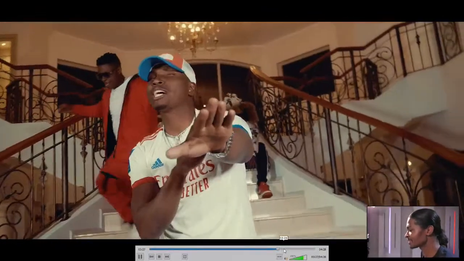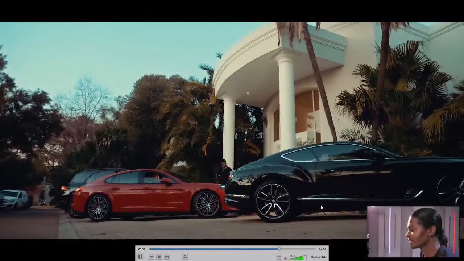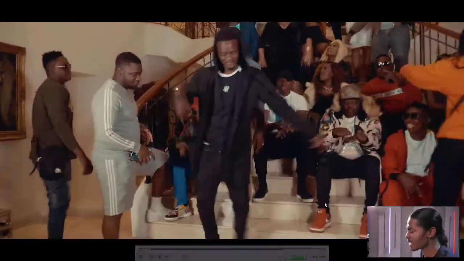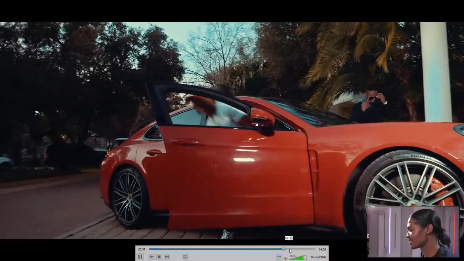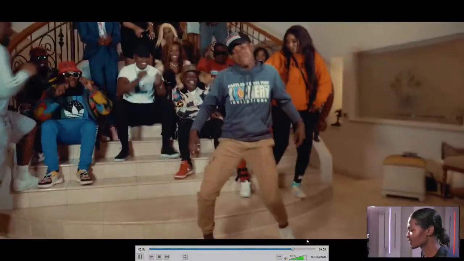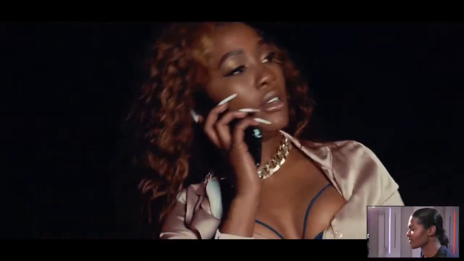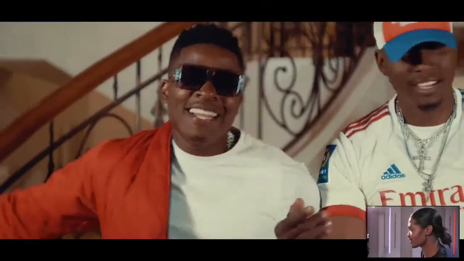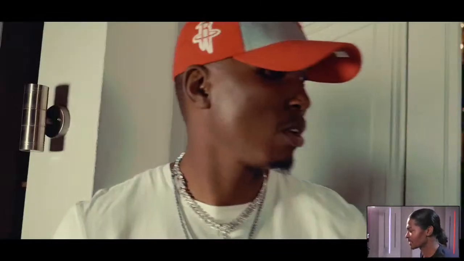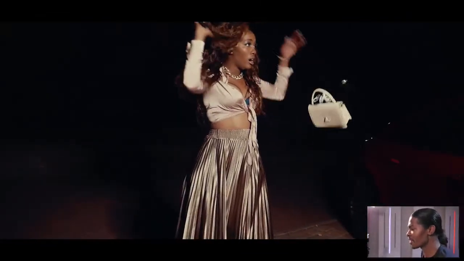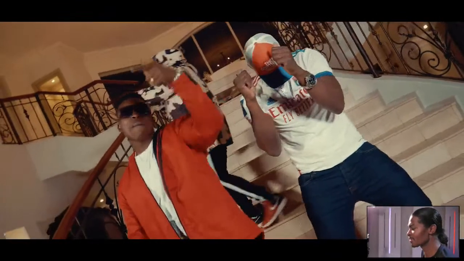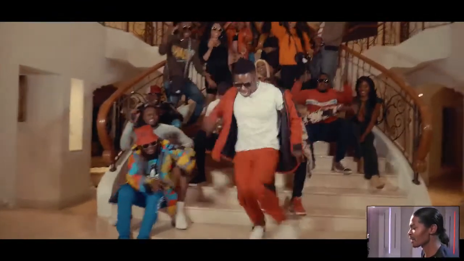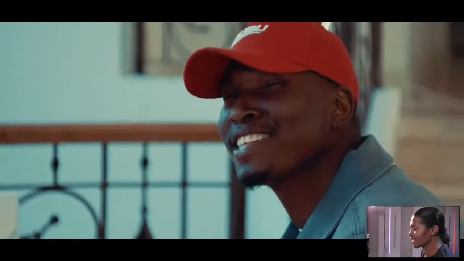So at the end, they happen to meet in one place as friends, and then the girl comes to see one of them, and now they get shocked. What's going on here? Everybody is shocked. She came with Uber. So the guys are confused now.